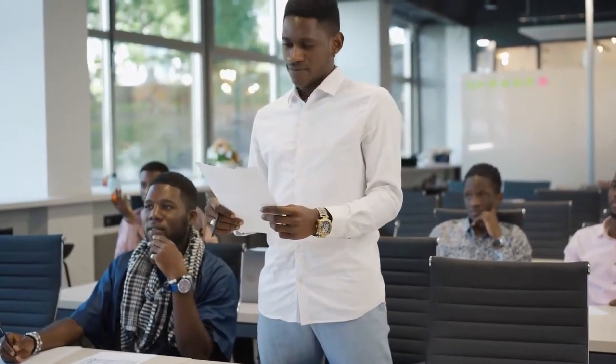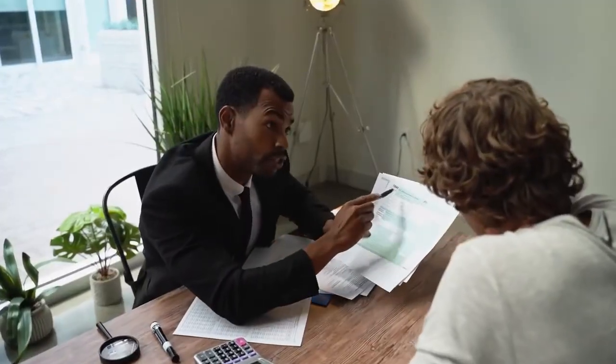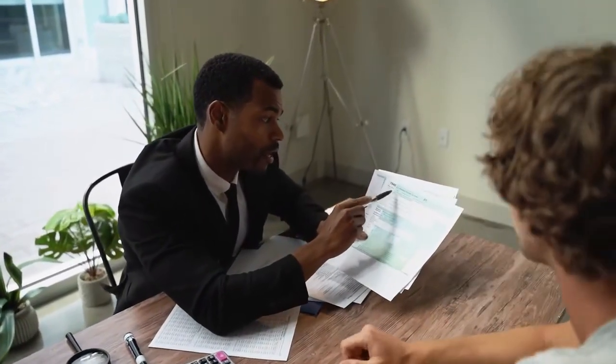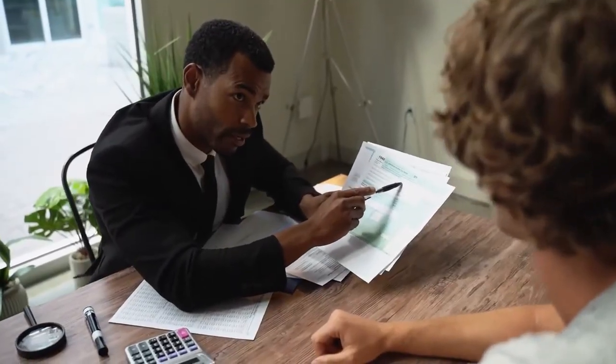To get the most from Databox, focus on essential KPIs, design clear dashboards, track goals, set alerts, and review performance regularly. By avoiding these mistakes, Databox becomes more than a reporting tool. It becomes your command center for smarter, faster decision making.